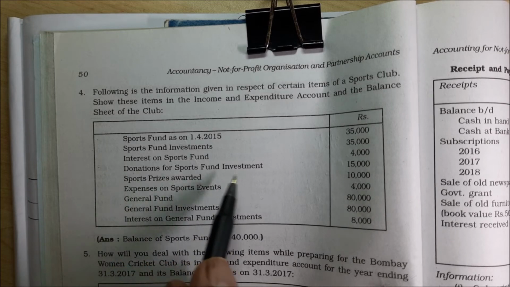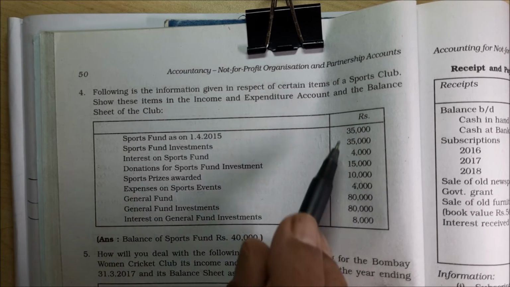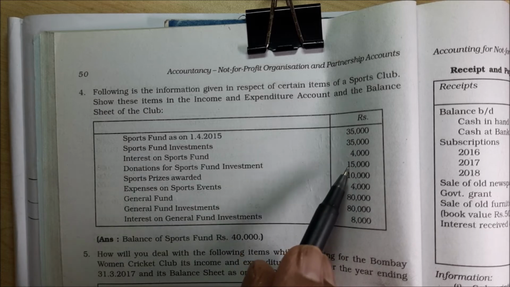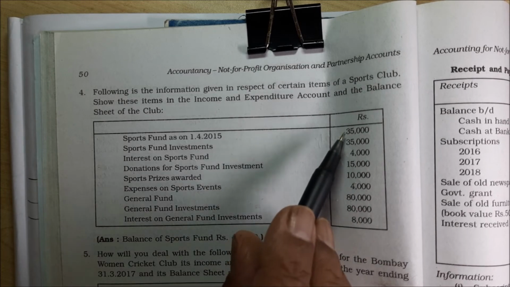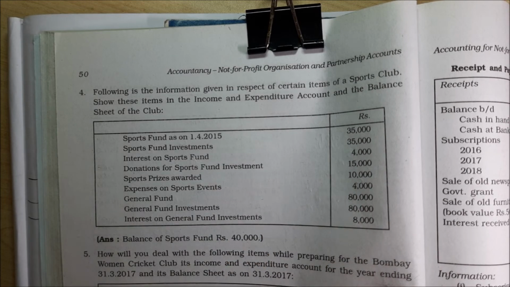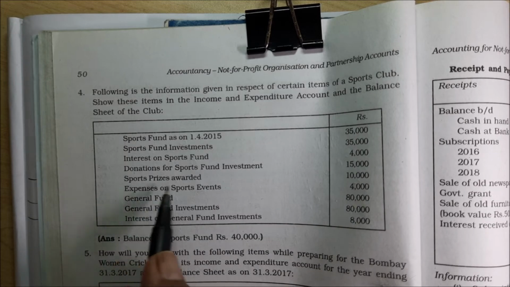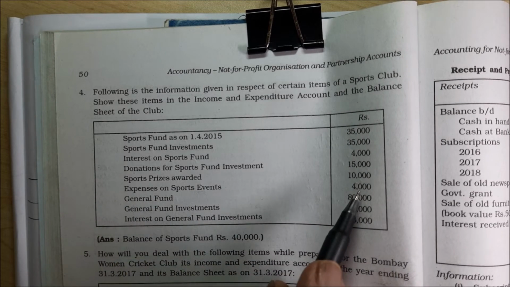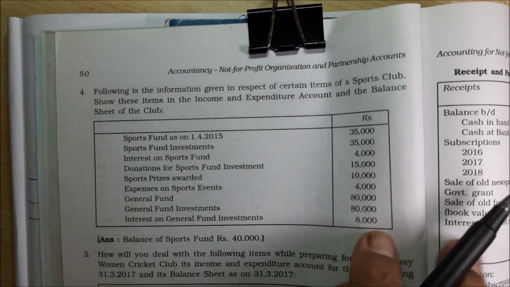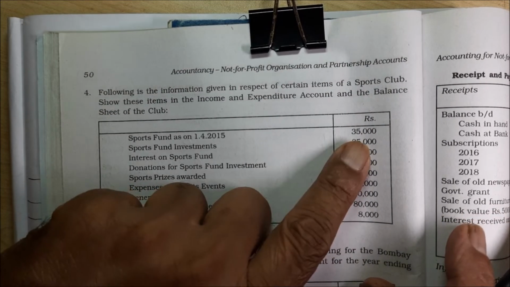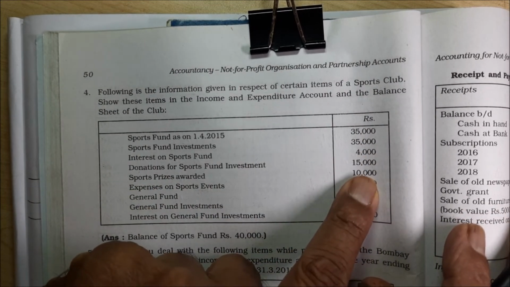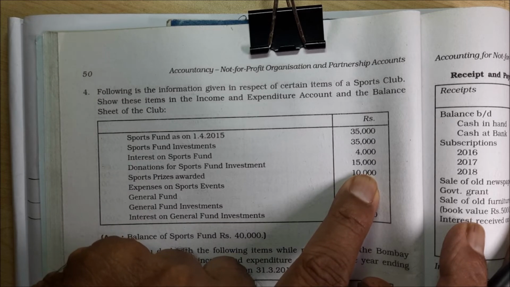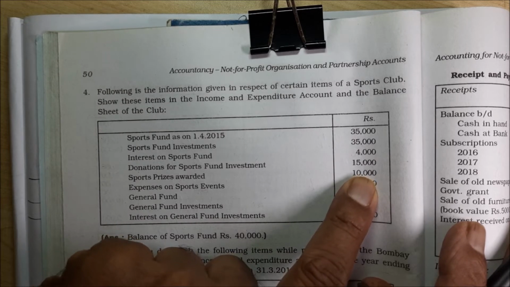Donations for sports fund investments 15,000. For this 35,000 you have collected a special fund, that is 15,000. So 35 plus 15, it becomes 50,000.